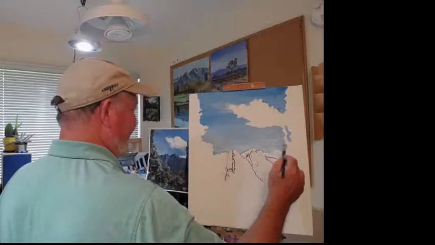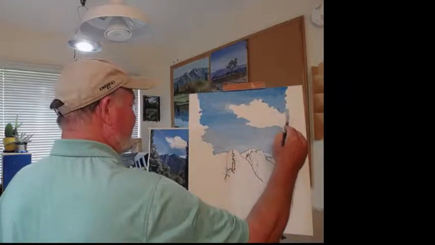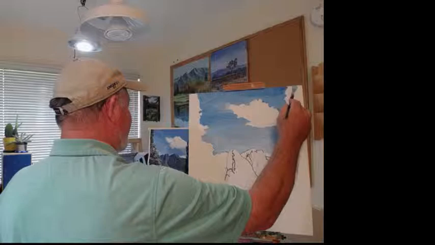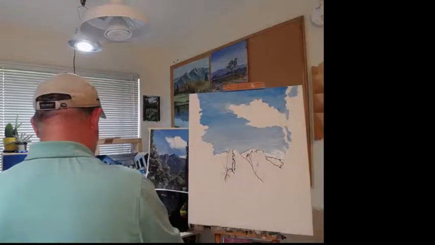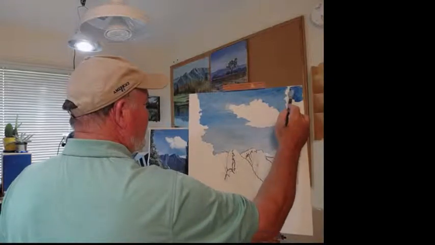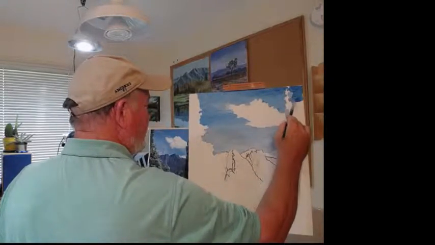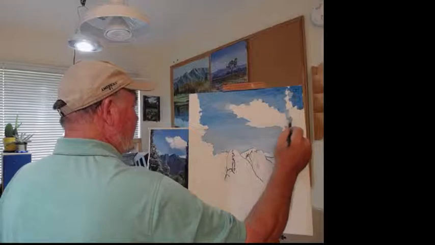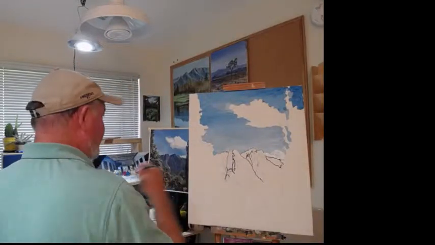Okay. We're going to have a little bit of blue here and there and behind these trees, so I'm going to make sure I get all of that. Hard to put it in later, might as well put it in now.